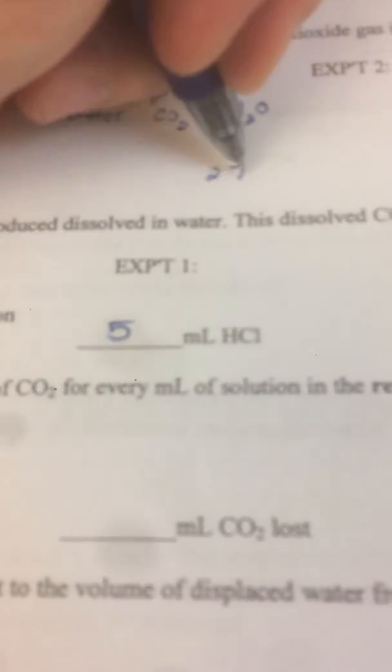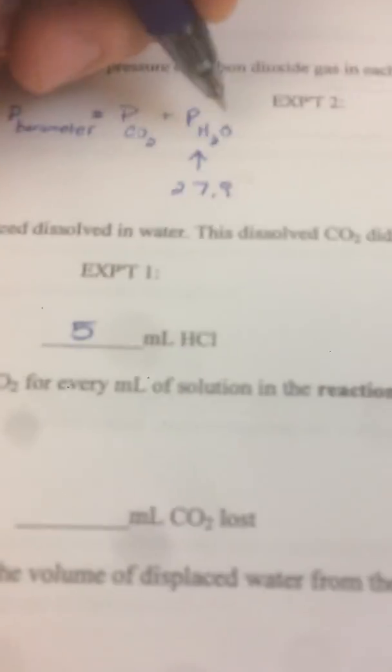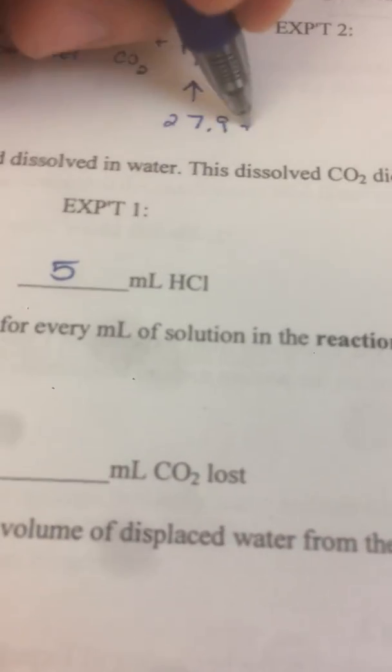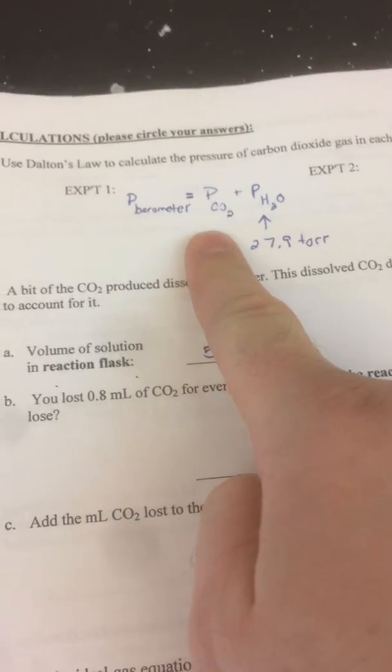So this is going to be 27.9. And that's in torr. It's the same unit. You don't have to do any pressure unit conversions in this lab. All right, we know that. We can calculate that.